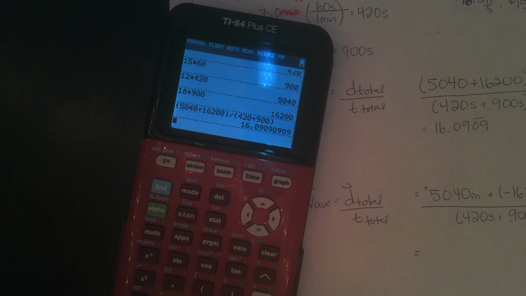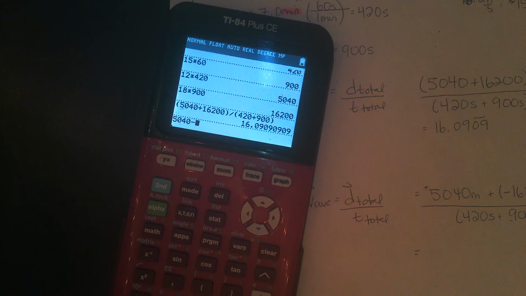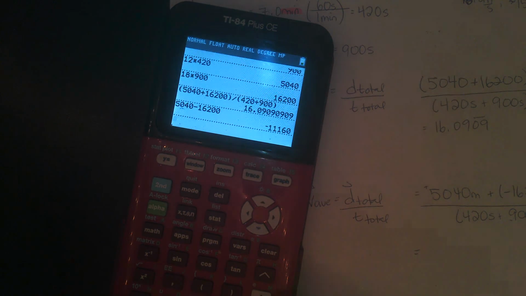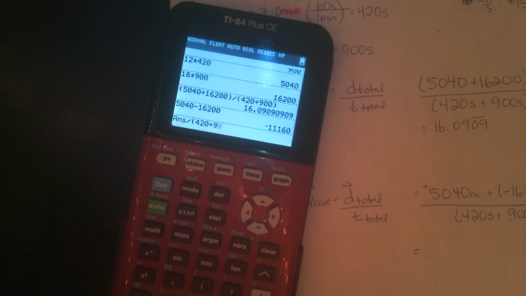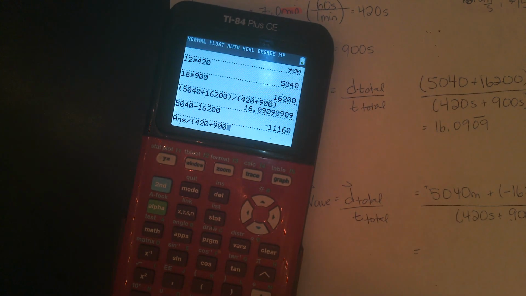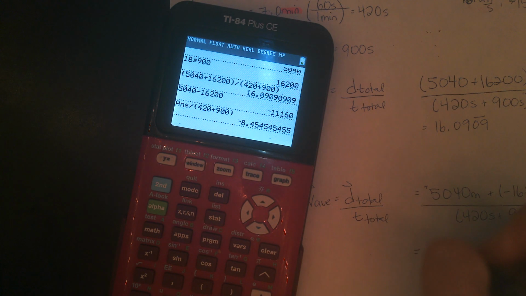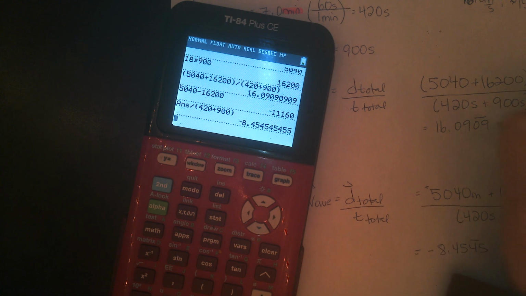And so we get negative 8.4545, and that looks like it's repeating. Our units are meters per second.